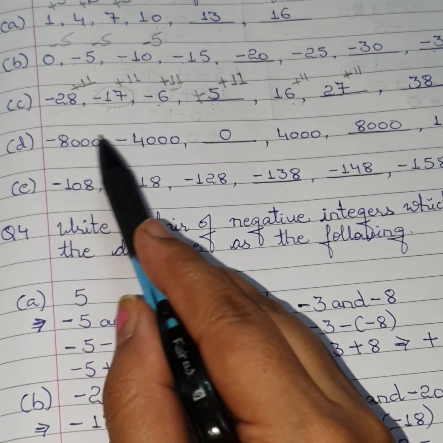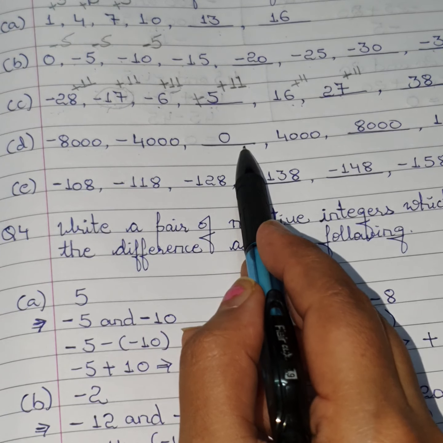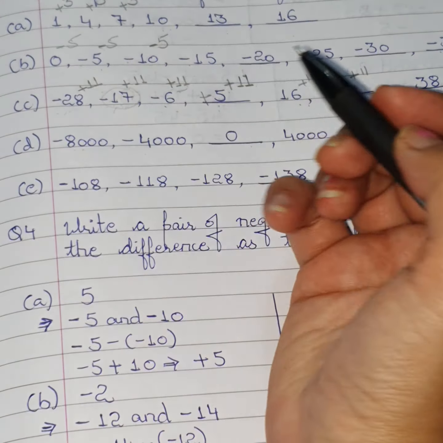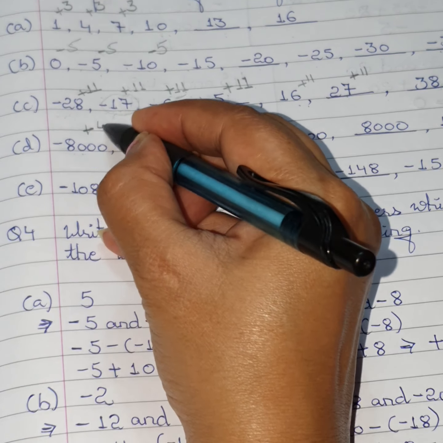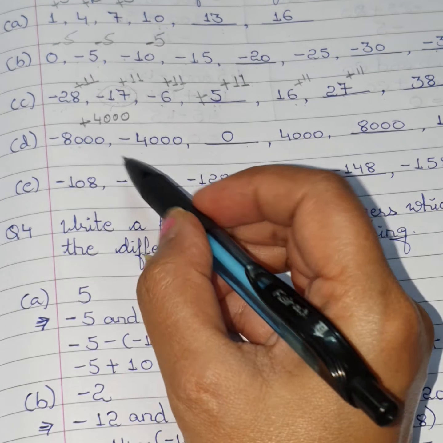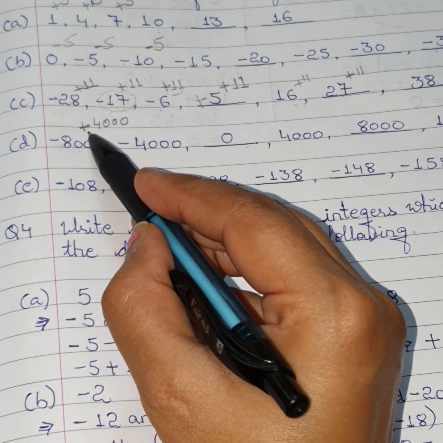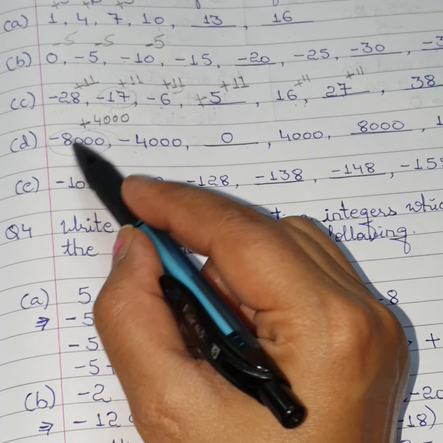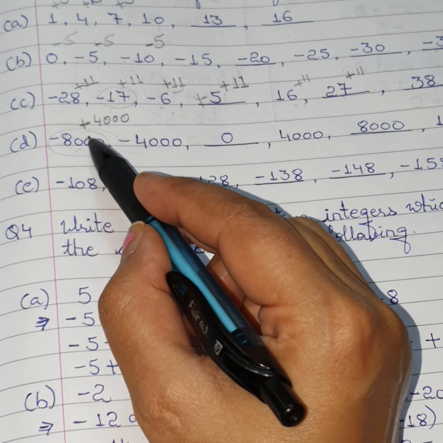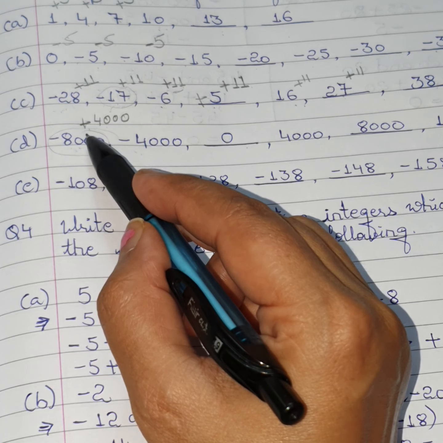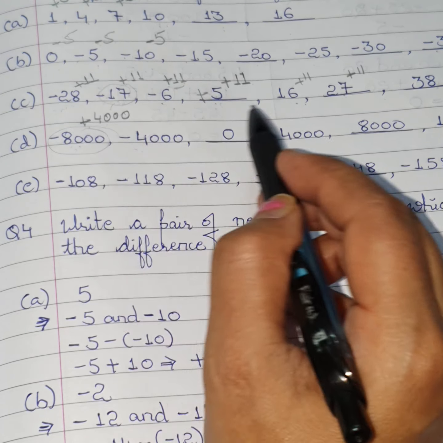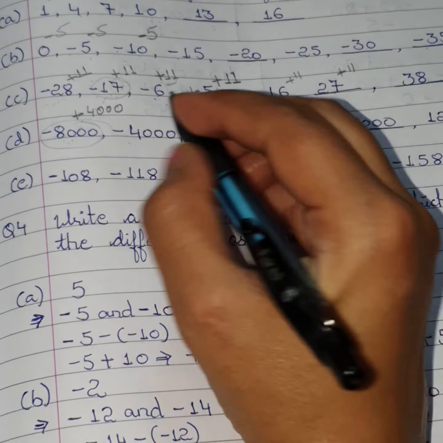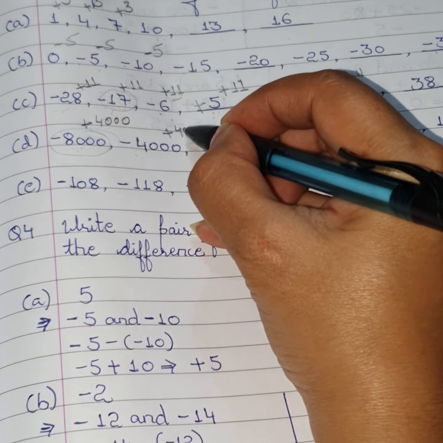It is minus 8,000, minus 4,000. Next is blank. So see, minus 8,000, that means it is added by plus 4,000, right? Because minus plus minus. So 8 minus 4 is 4, and the greater is 8,000, so the minus sign. So minus 8,000 plus 4,000. Whatever changes we do in the first integer, the same changes we do with the next integers. So this plus 4,000 will be added in all the numbers. So here also you will do plus 4,000.